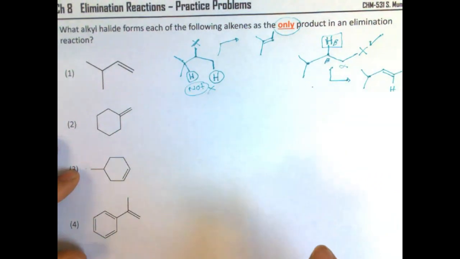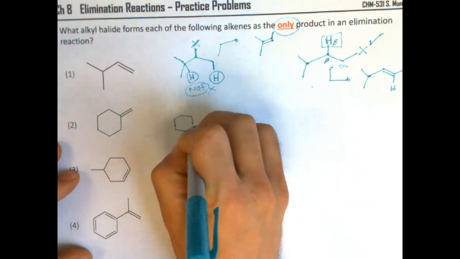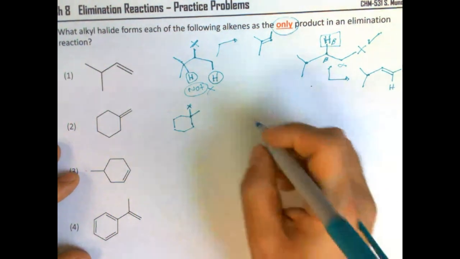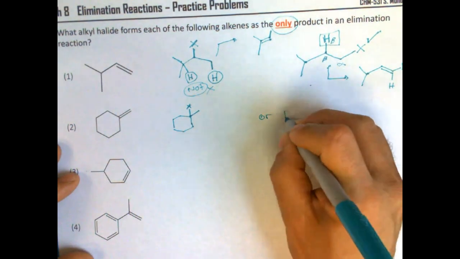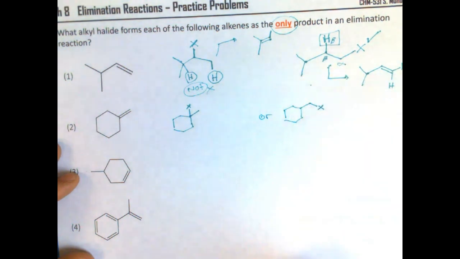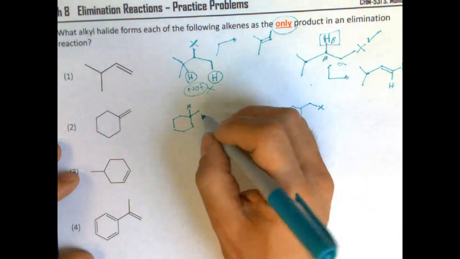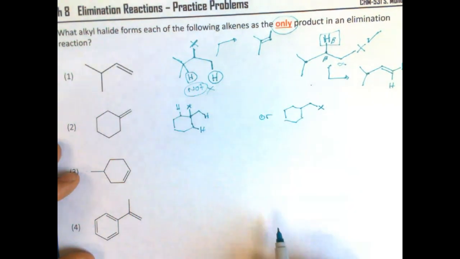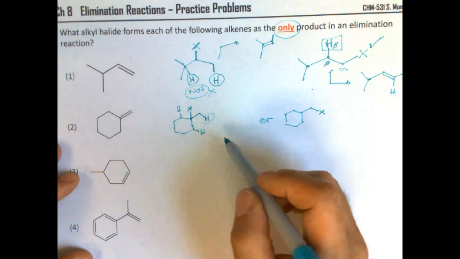Now, for this other question, a similar approach, we draw our skeleton here. Now, we can place the halide either here or here. And let's see what happens. In this particular case, we have beta hydrogens. We have one right here, we have one right here, and we have one right here. So we can immediately tell, okay, if this gets eliminated, it's fine. Will give us this product.